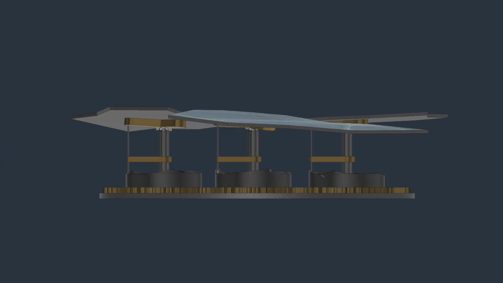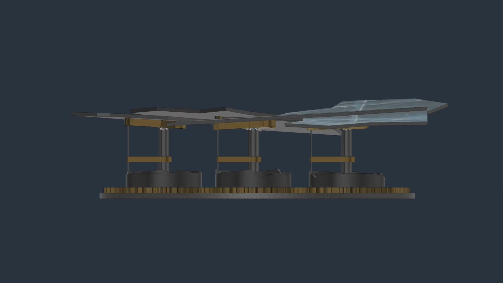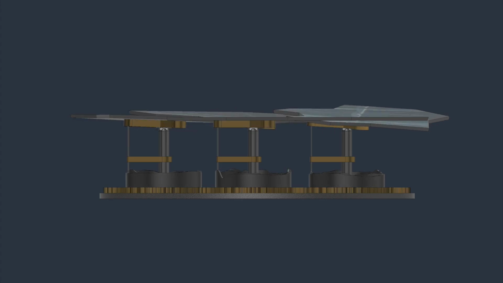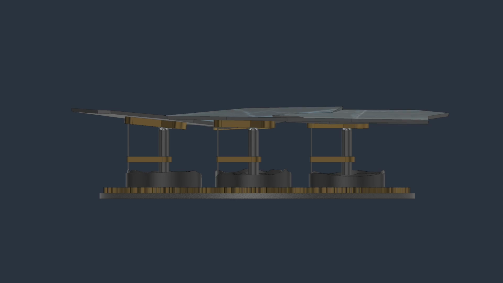So yeah, now it's like figure out what it's really going to look like and start trying to make it. The whole thing is about 5 or 6 inches in diameter, maybe an inch and a half tall.